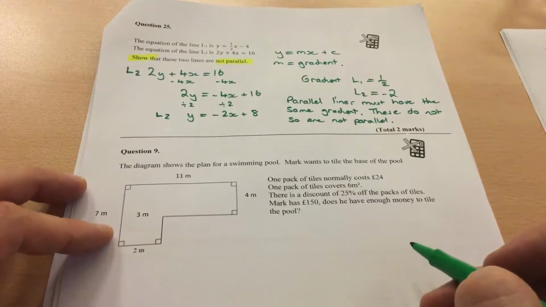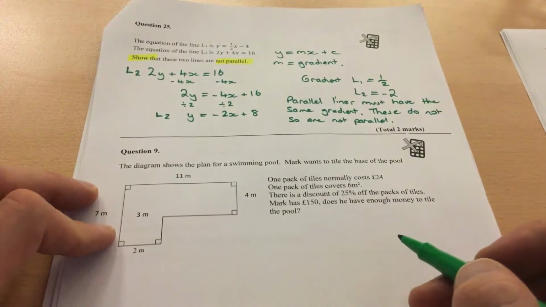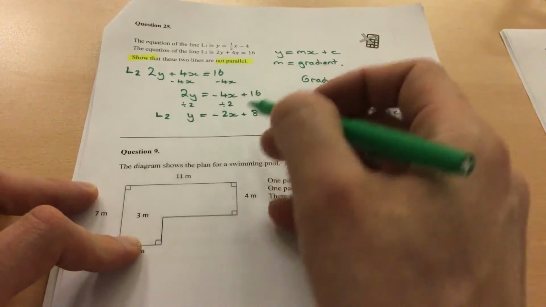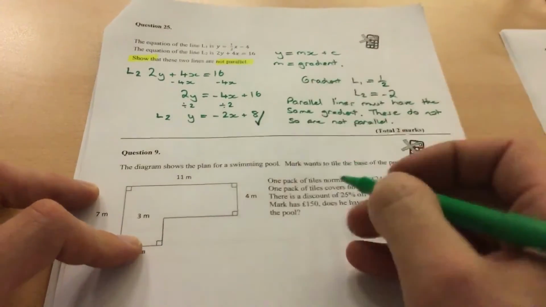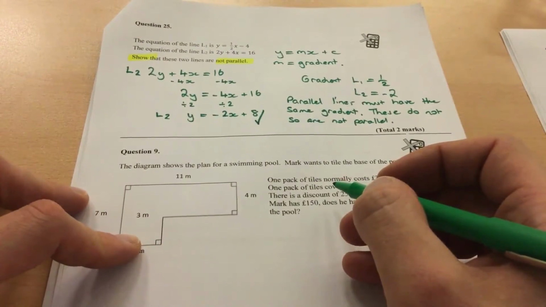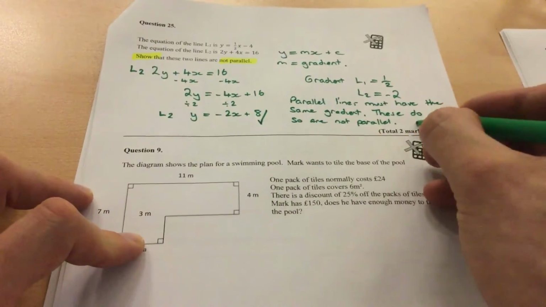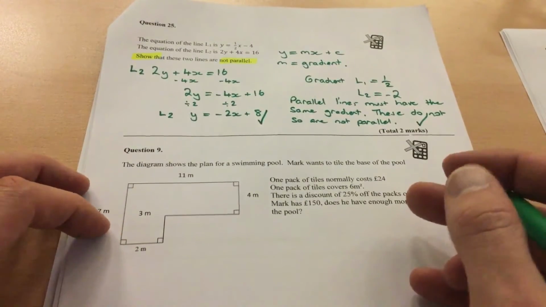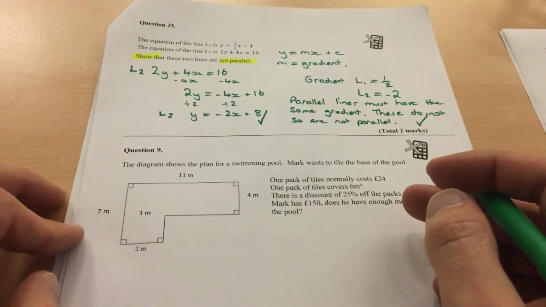There are 2 marks awarded for this question. The first mark is for rearranging line 2 into the y equals mx plus c format. The second mark is for your comment to say why these lines cannot be parallel.